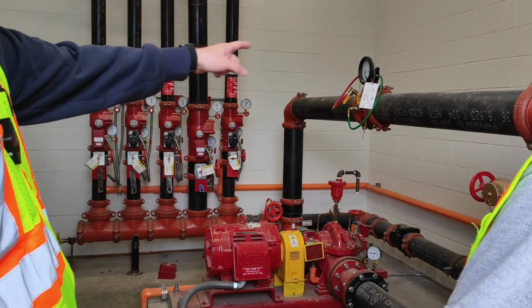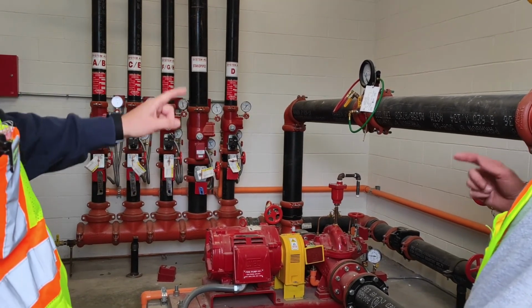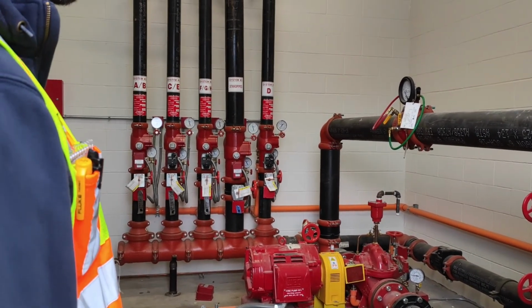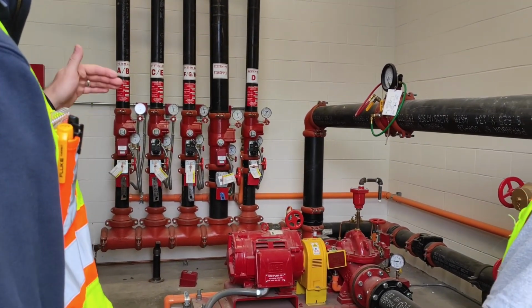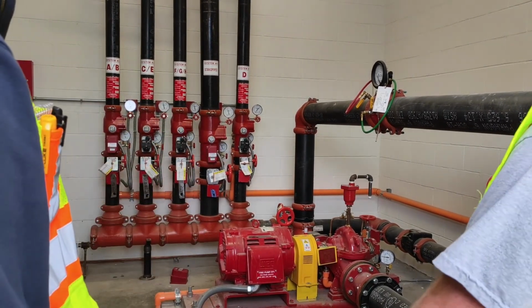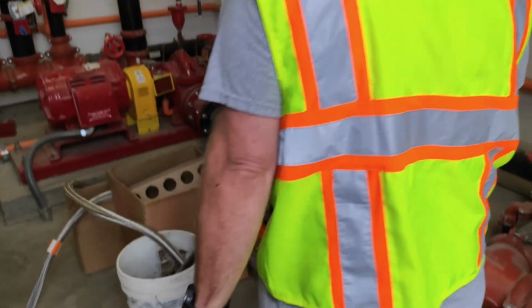This little jump up here is going to be your test loop. If there's an alarm, they'll kick on. If it's actually not a general alarm, no, they would have to have an actual water flow switch. Pressure drop down. That's just a jockey pump to get the system pressure up.